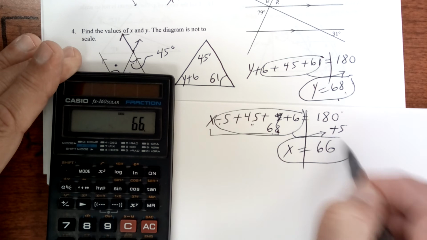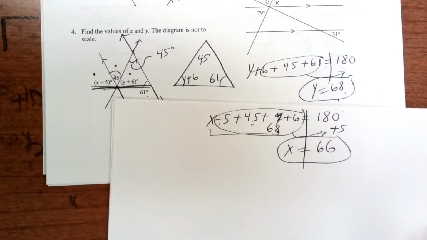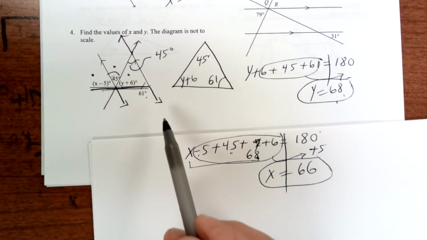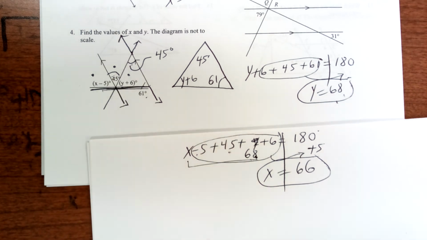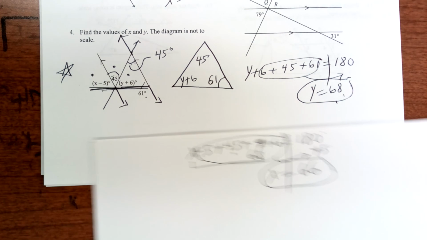All right, so the trick to this one was to extend the lines like I did here and do alternating interior. Make sure you know that. Put a star by that one and rework it for sure. Let's go to number 5. Try this one.